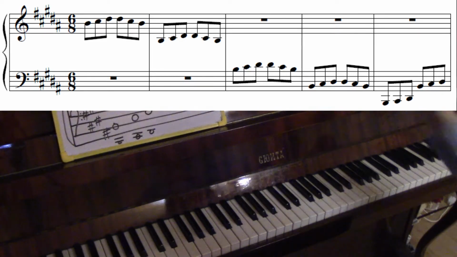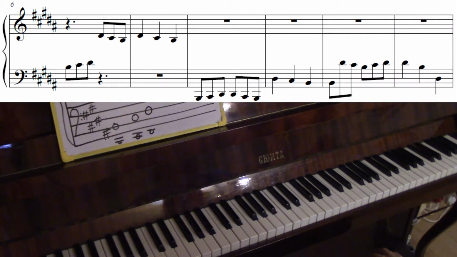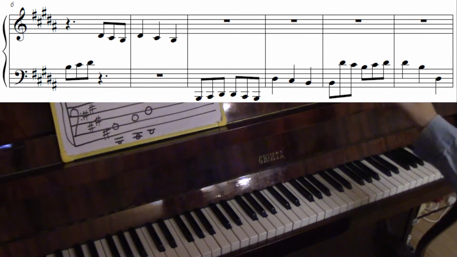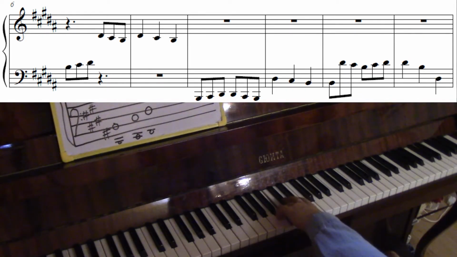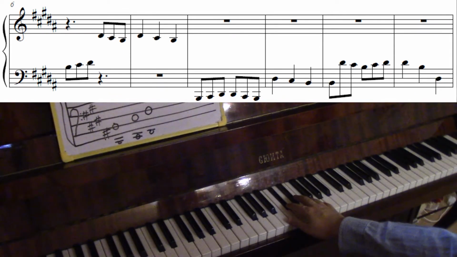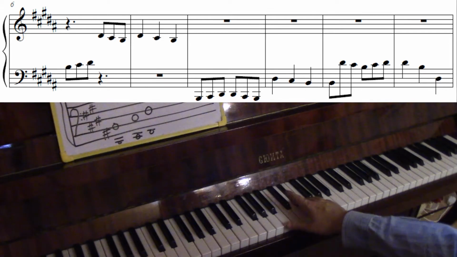That's all it is. That's the first line. Really simple. Okay, and now let's do the next line, beginning in measure 6. So you have do, re, mi, and then switch to right hand. Mi, re, do. 1, 2, 3, 4, 5, 6.